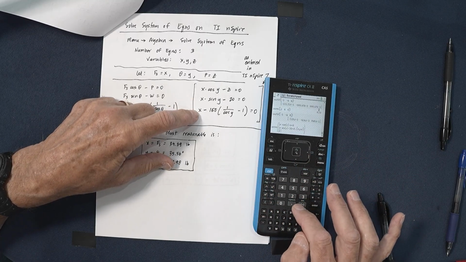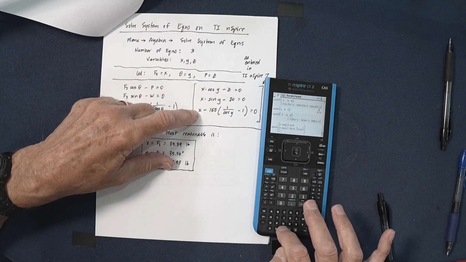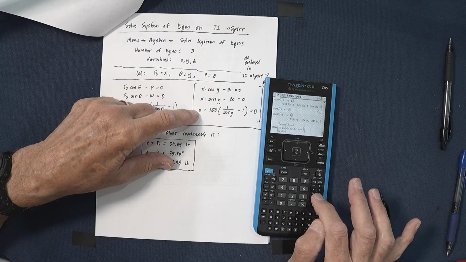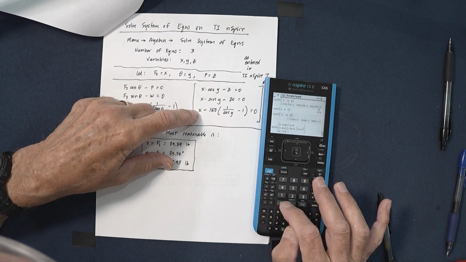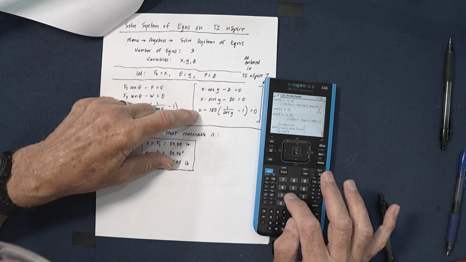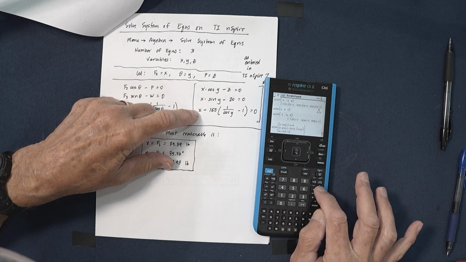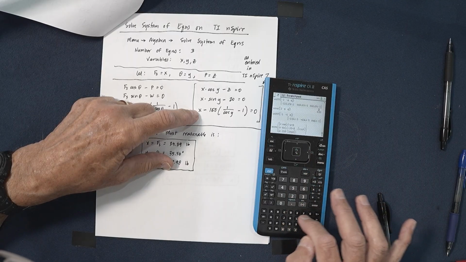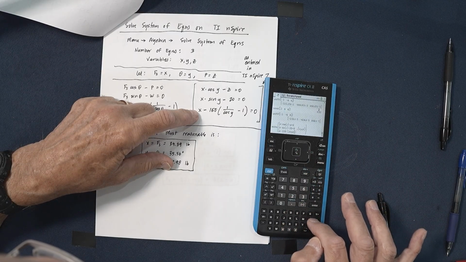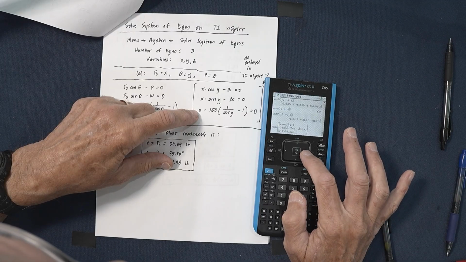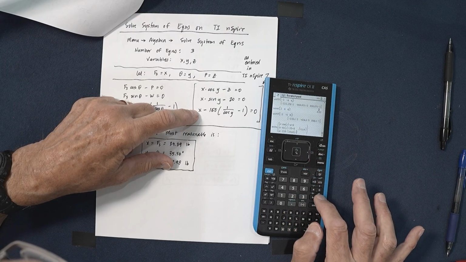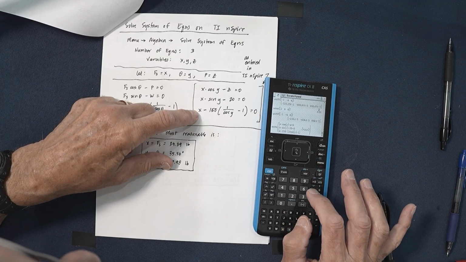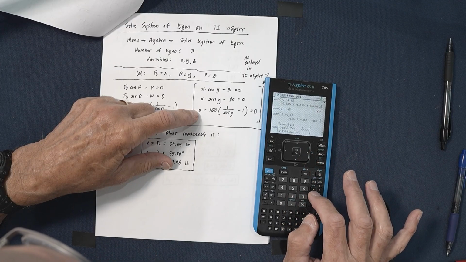And the third equation is x minus 150 times parentheses 1 divided by cosine y minus 1, close the parentheses, and that's equal to 0.